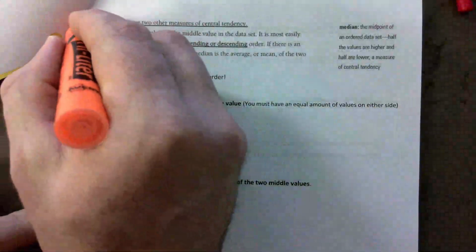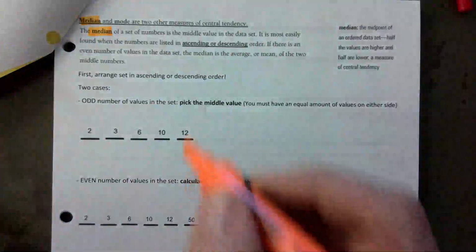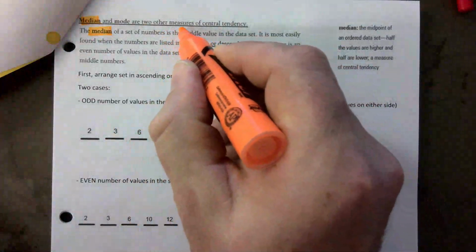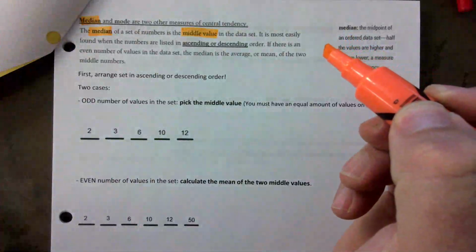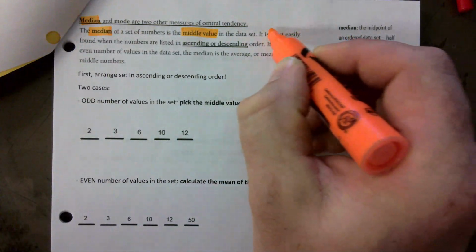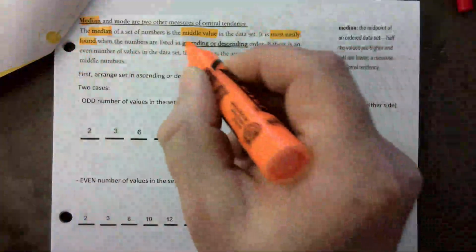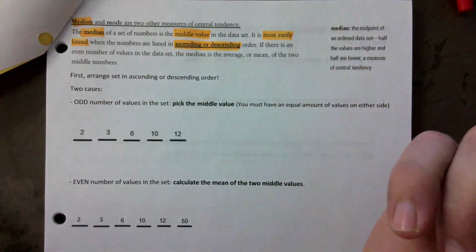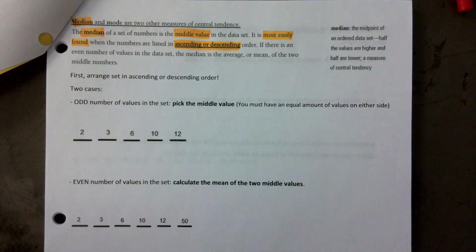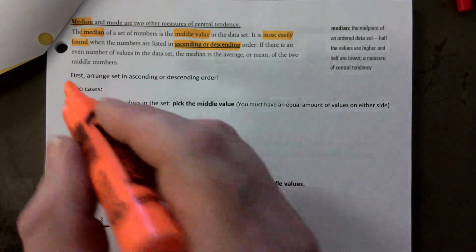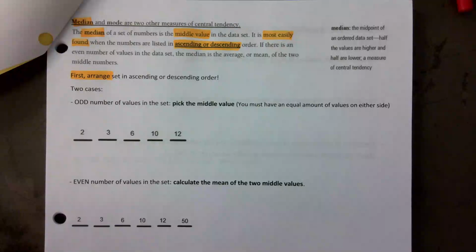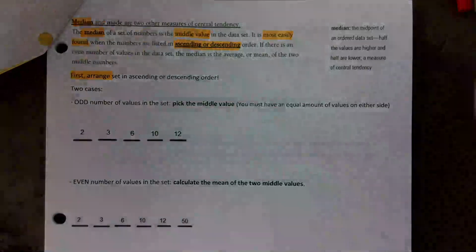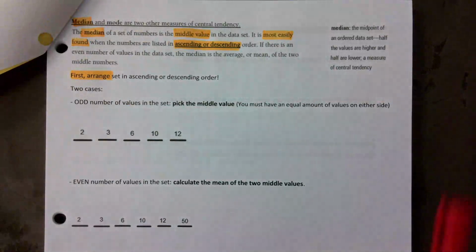I used orange for median there. So median is the middle value in a data set. It is most easily found when you arrange your data set in ascending or descending order. So first arrange. That's important for median. So you're going to actually write this down on your study sheet. Median, make sure you arrange it.